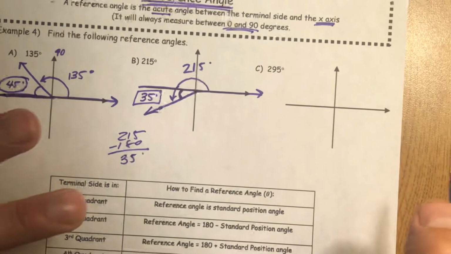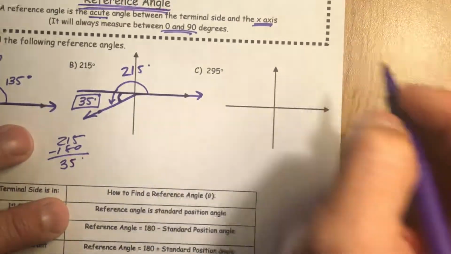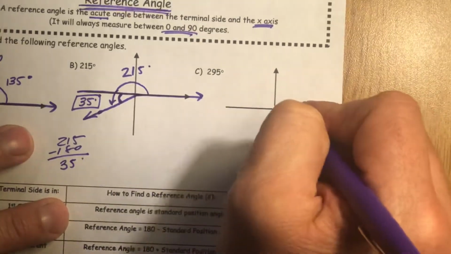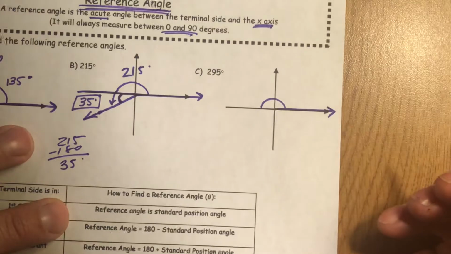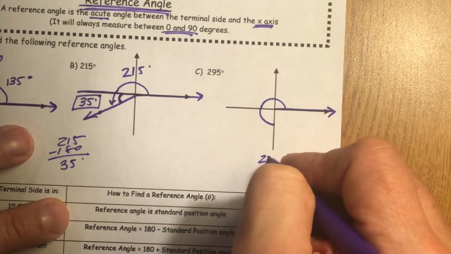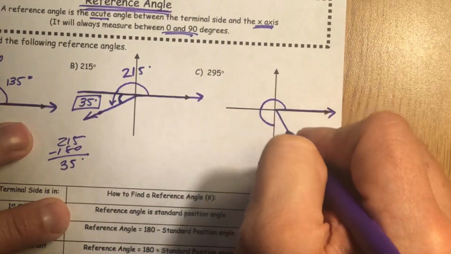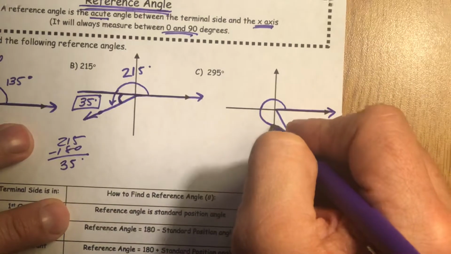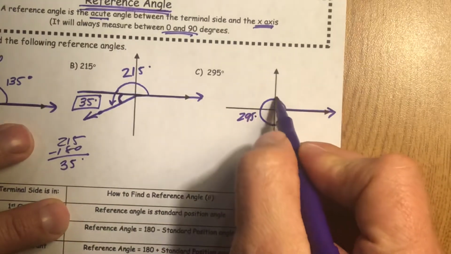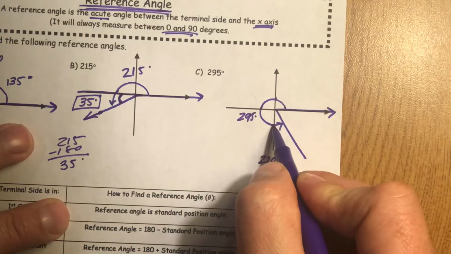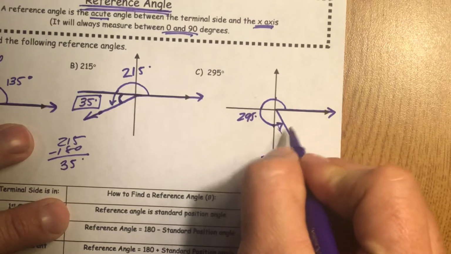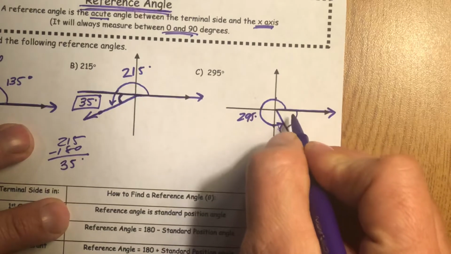Okay, 295. Let's see here. Let's start at 0. We're going to rotate at least to 180, at least to 270. This is 270, and I'm going to go probably another 25. So this is 295. I went from 90 to 180 to 270, plus another 25. Now be careful. This is not my reference angle. Right here, this is my reference angle.